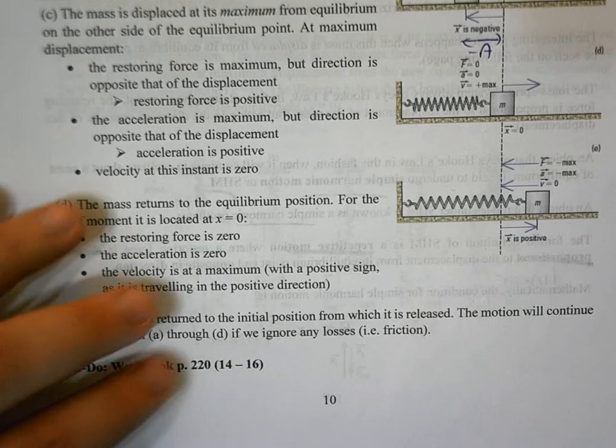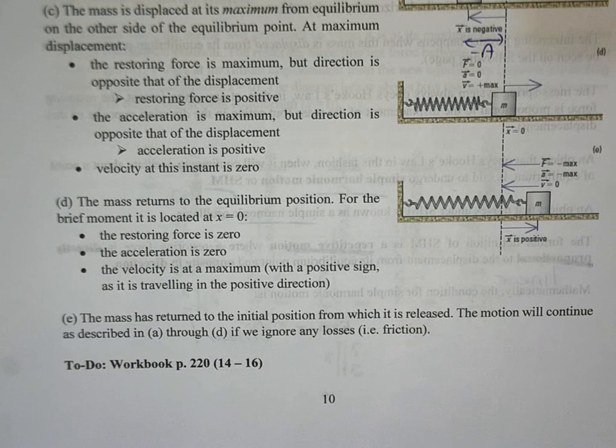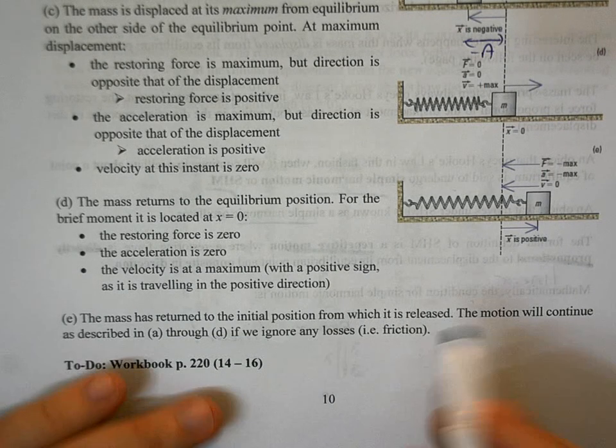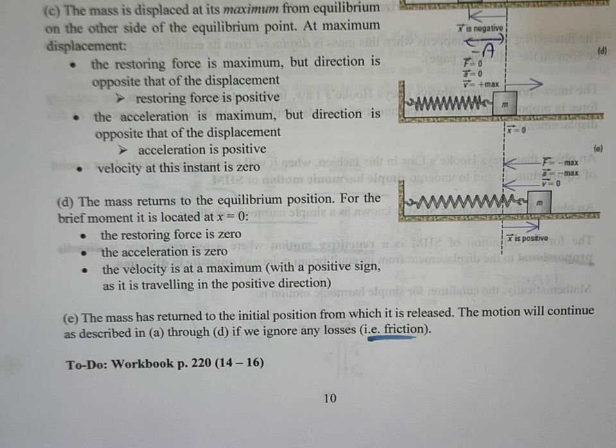Now for us in Physics 20, we're going to assume that that motion continues forever. So it's going to continue to oscillate about that equilibrium point forever and ever, because we are going to ignore friction. Friction makes this a little bit more complicated, so we're going to ignore it for our purposes.